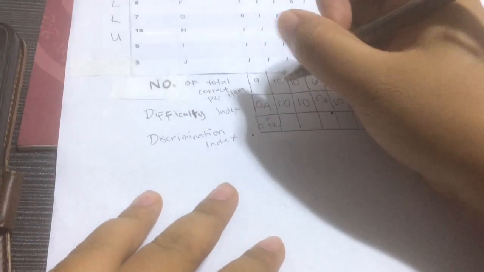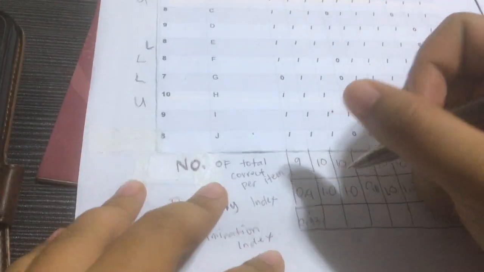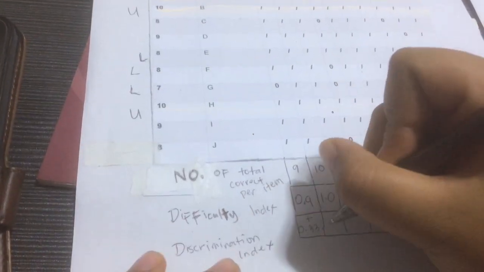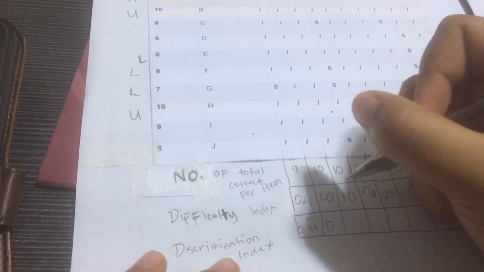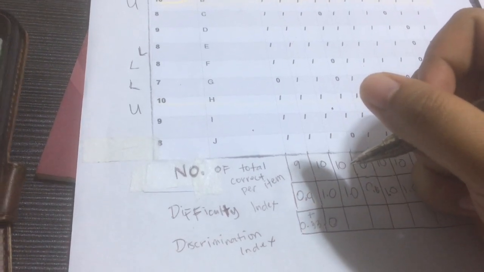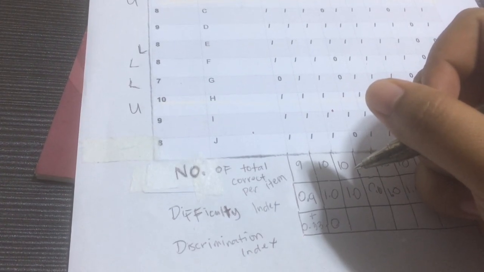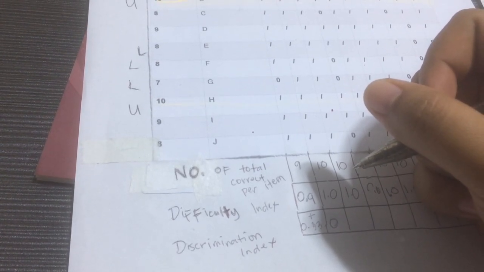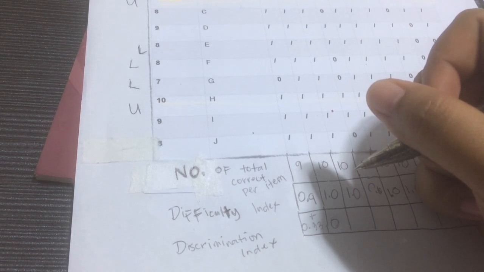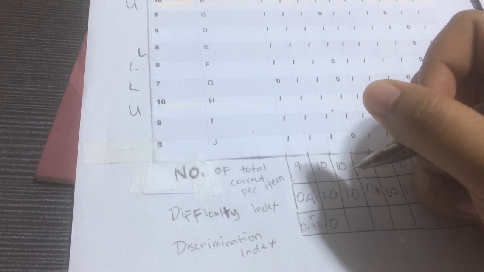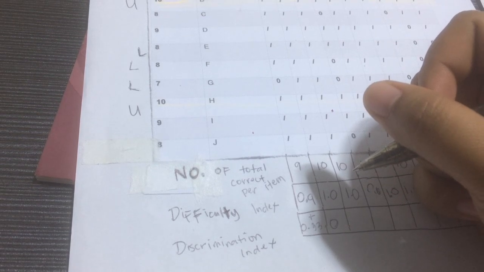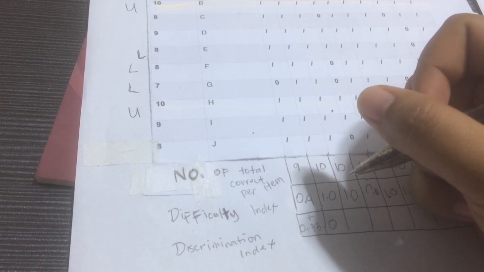So in item number 2, the answer is 0. So, in our verbal description, item 2 is a poor item. Can you follow? So, by far, we have done difficulty index and discrimination index.